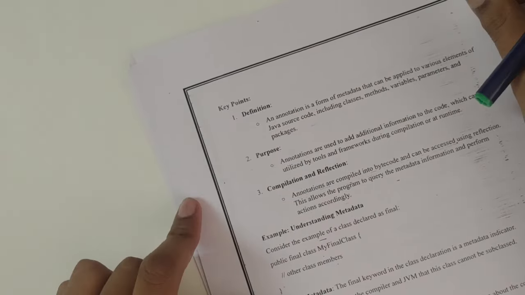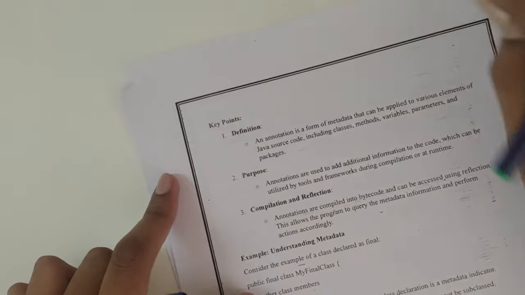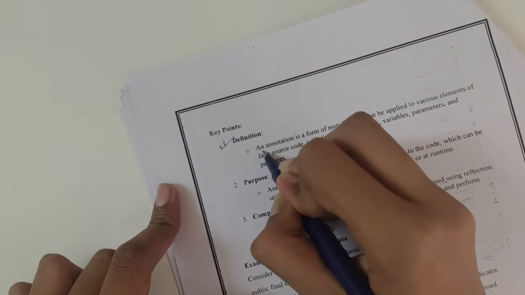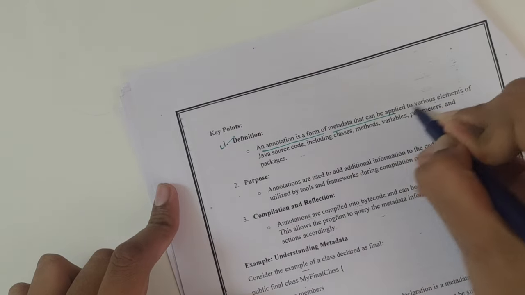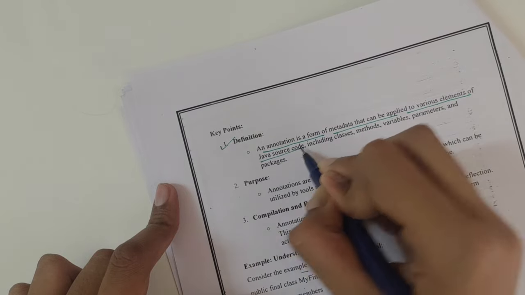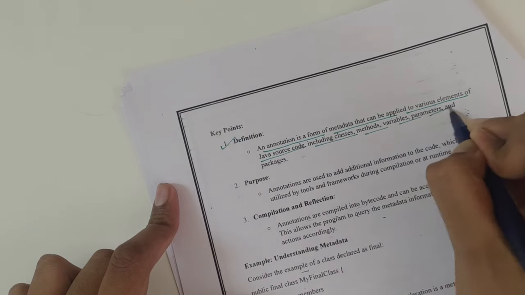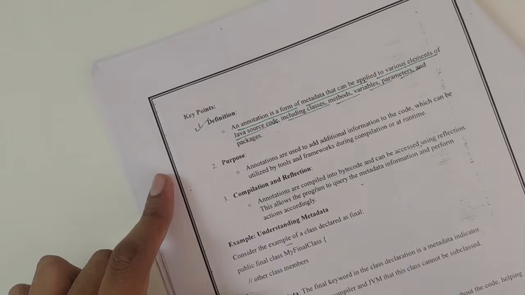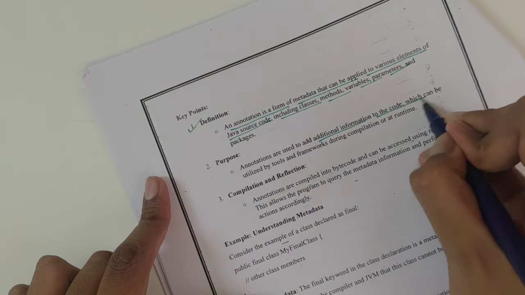Moving forward, let's deal with the definition first. Annotation is a form of metadata that can be applied to various elements of Java source code, including classes, methods, variables, and parameters. What is the purpose behind it? To add additional information to the code.